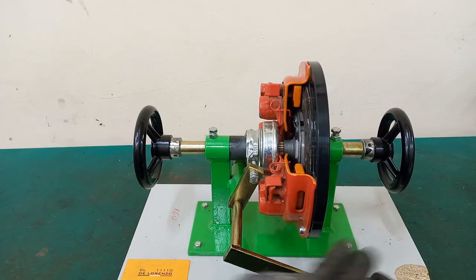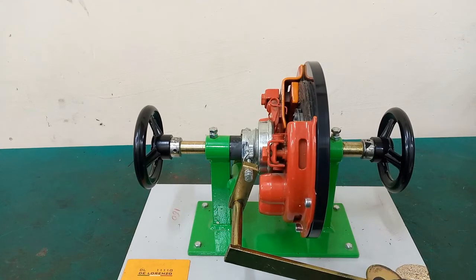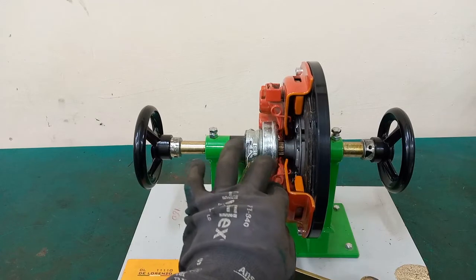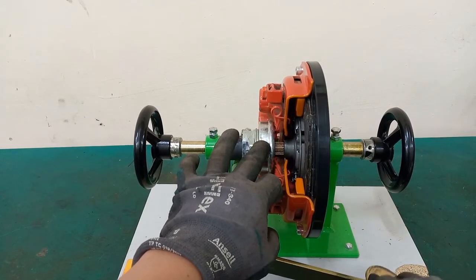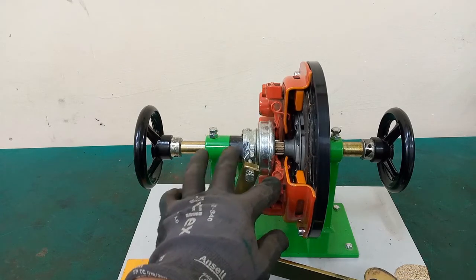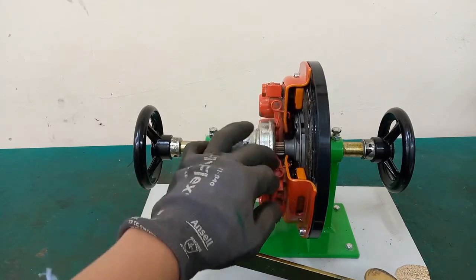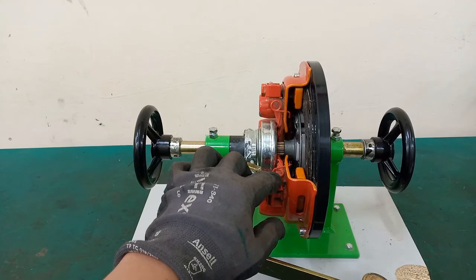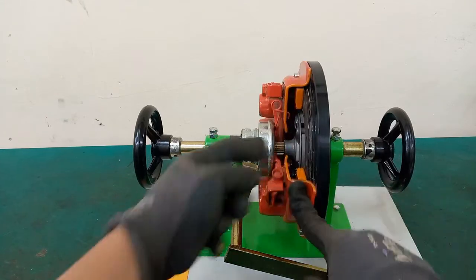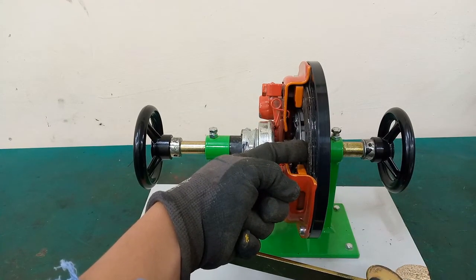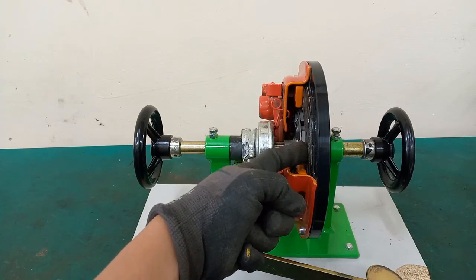Now when the clutch is in the engaged position, or clutch pedal up, the pressure on the throwout bearing is released, and the force against the pressure plate spring is released. The diaphragm spring exerts force on the clutch disc, holding or clamping it between the flywheel and the pressure plate.